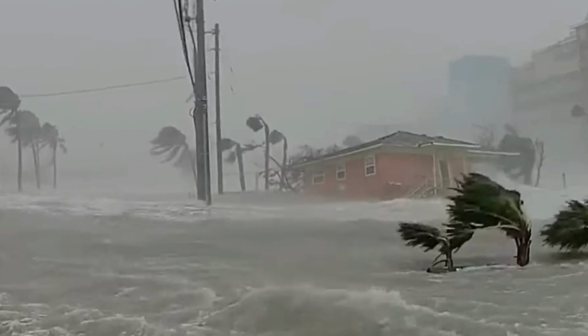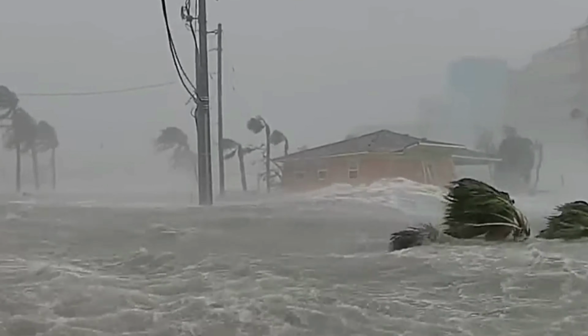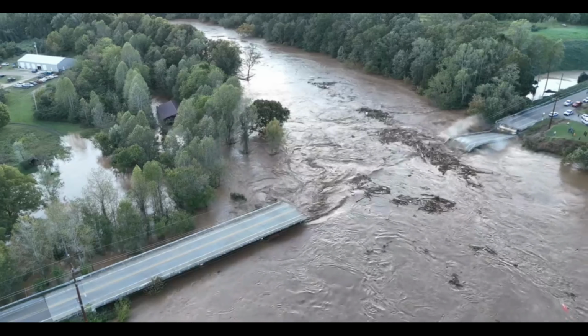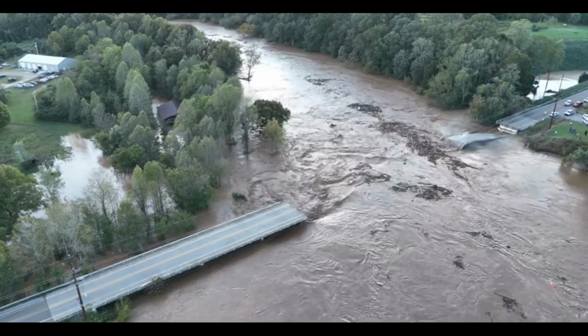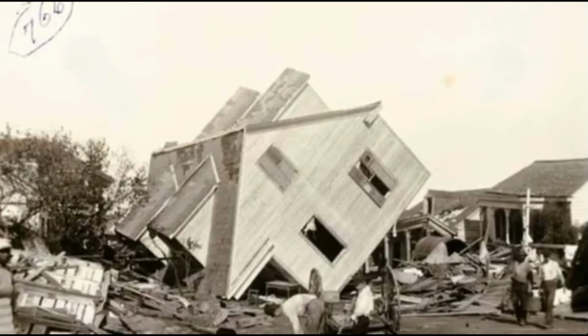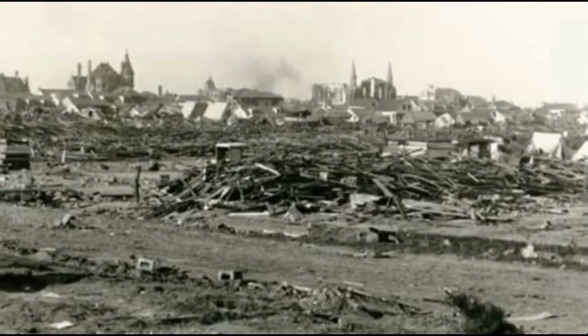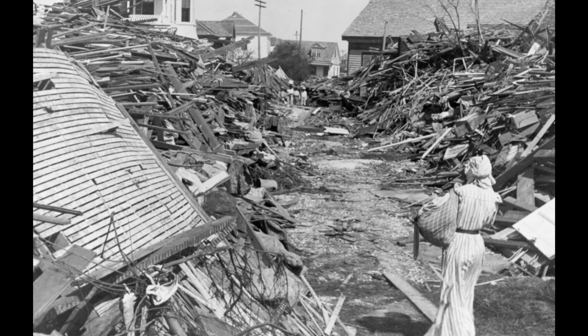At this level, flying debris can include portions of buildings and even vehicles. This is enough to lift homes from their foundations and wash away bridges. And just to provide some context, the Galveston, Texas hurricane of 1900 was a Category 4 that claimed an estimated 8,000 lives.